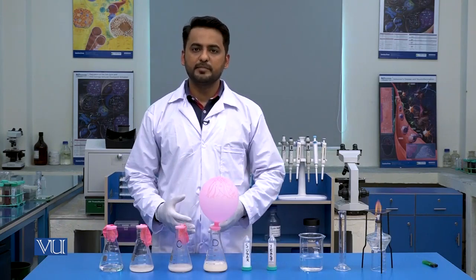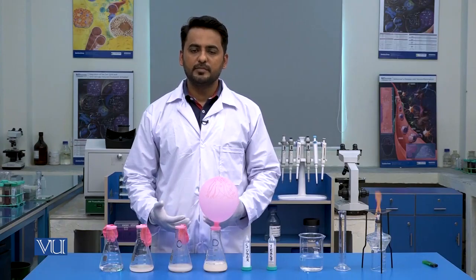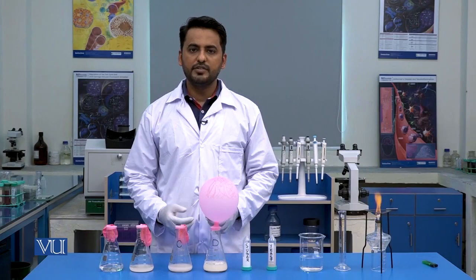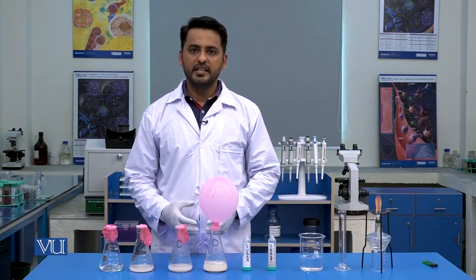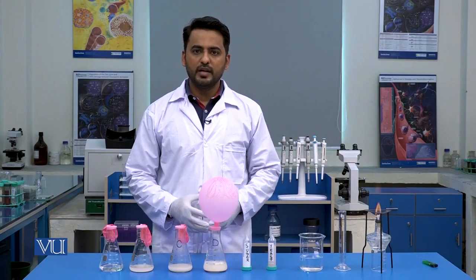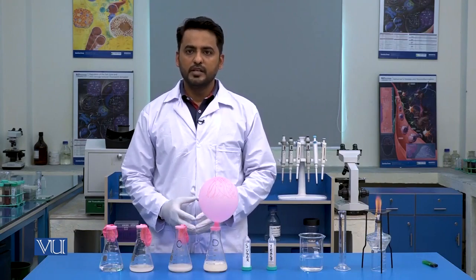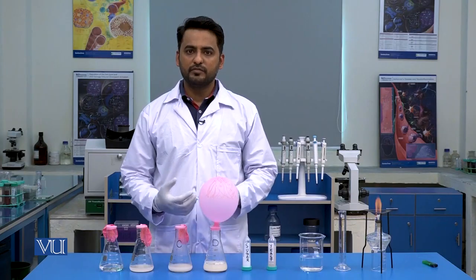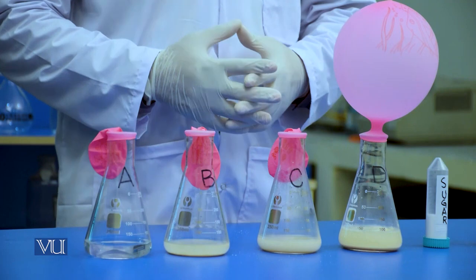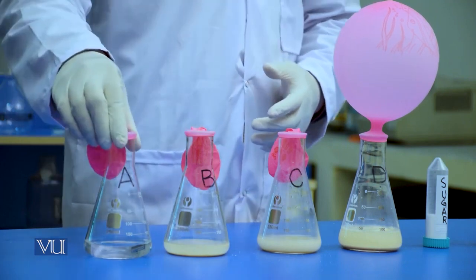So before I explain the results, I will explain the principle behind sugar fermentation. Basically, when sugar and yeast react with each other, sugar gets broken into CO2 and alcohol. CO2 tries to come out of the flask and it is trapped in the balloons. Now, what happened with flask A?